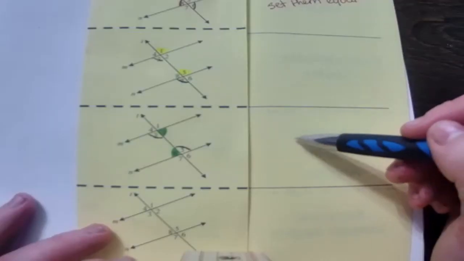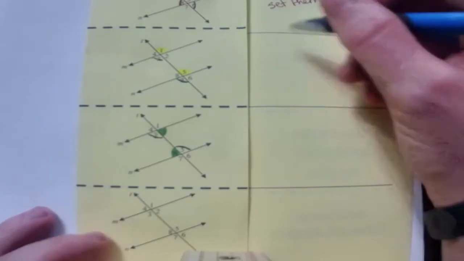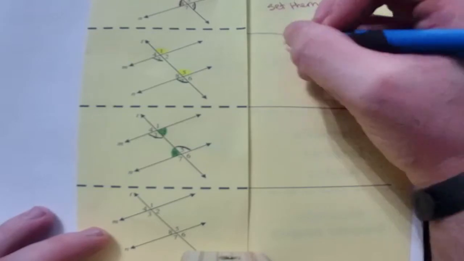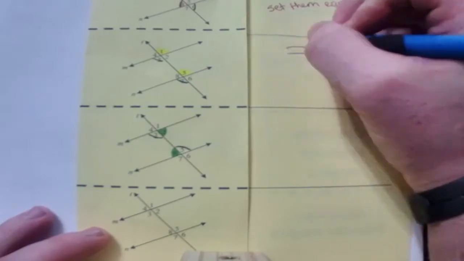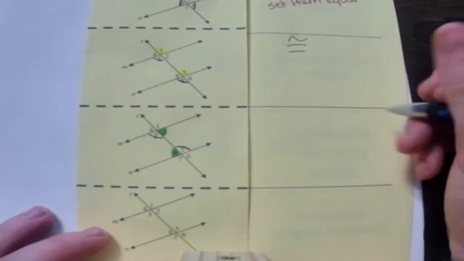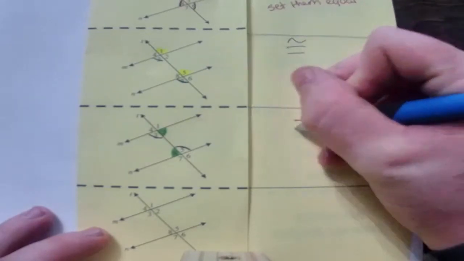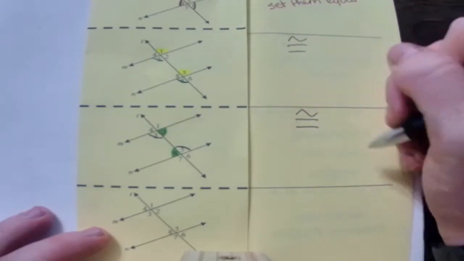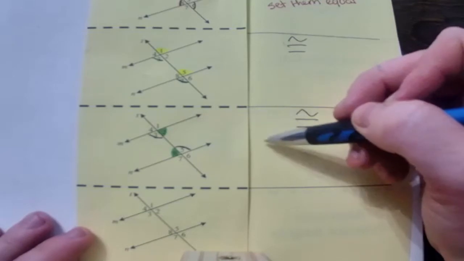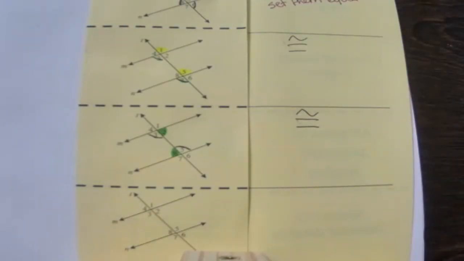And here. Now, nice thing about this though is they are both congruent. So I'm just going to put the symbol for congruent. And if they are congruent, I know that when I go to do these problems, we are going to set them equal to each other.